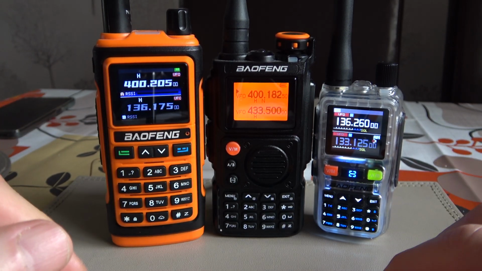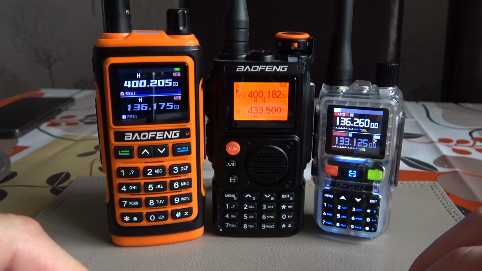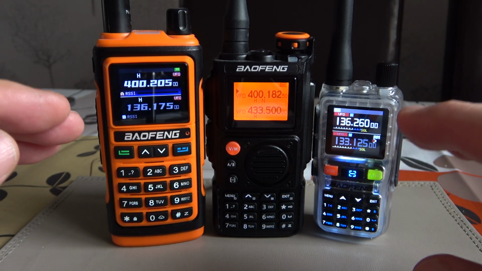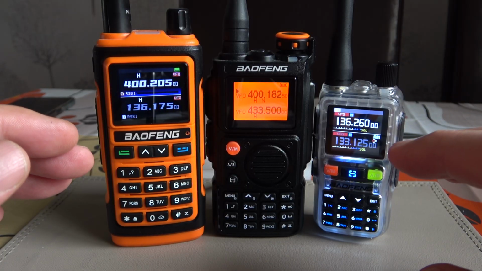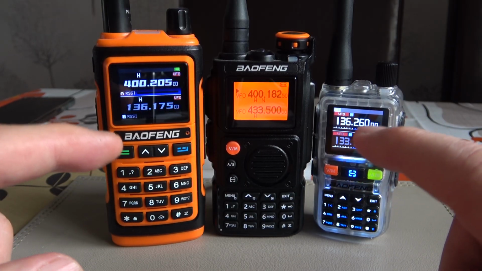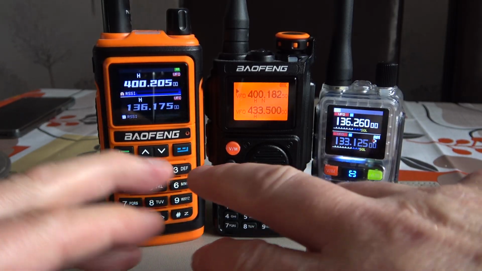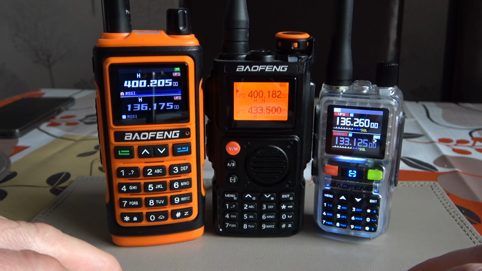If you want to scan a frequency outside of that, then you must first set the frequency range of your radio via the radio's menu. And I've showed you how to do that on these 3 particular models.